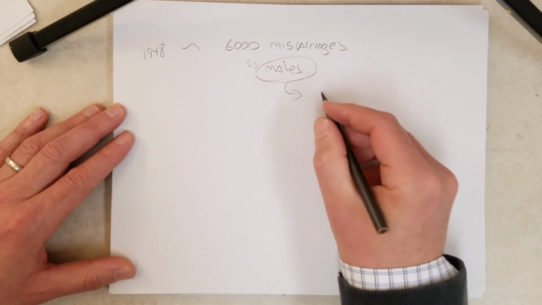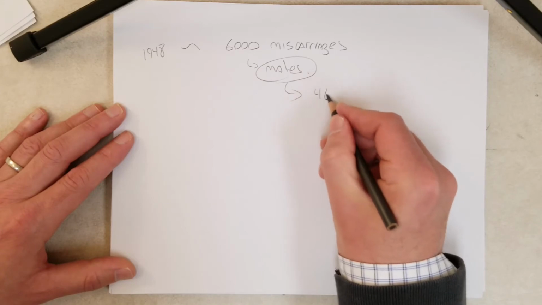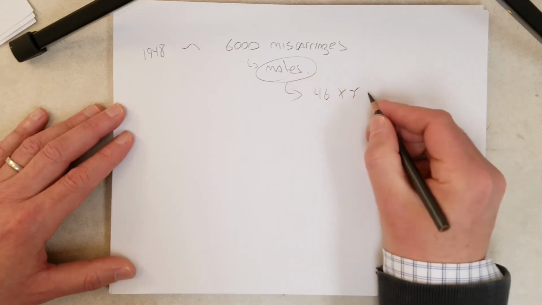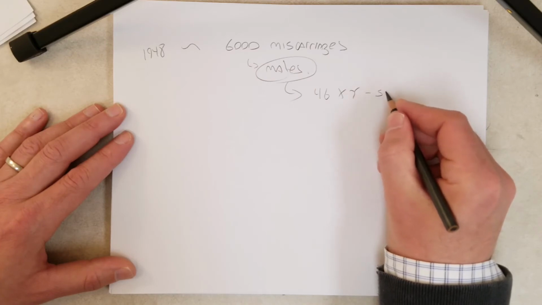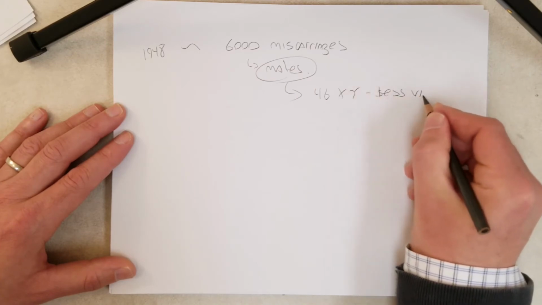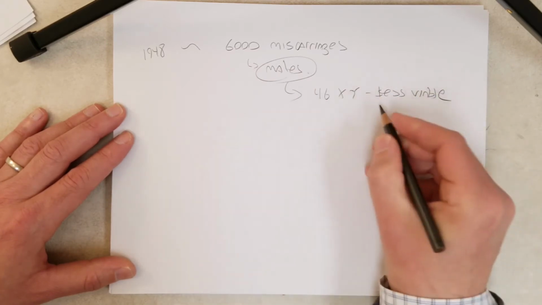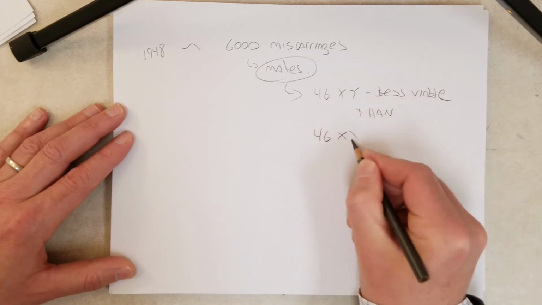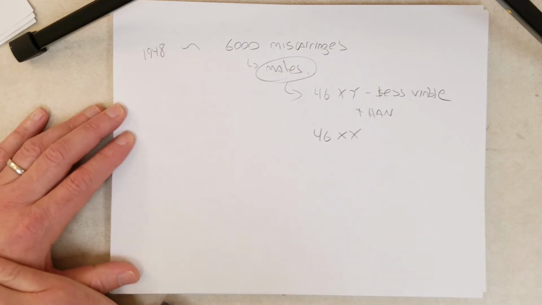So it looks like the 46XY karyotype is less viable than 46XX in utero during embryogenesis.